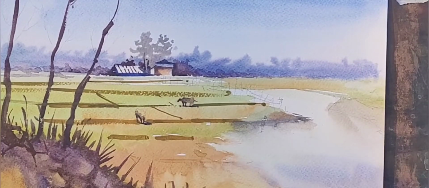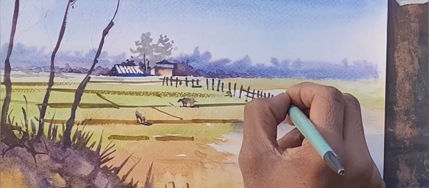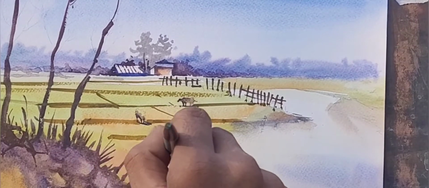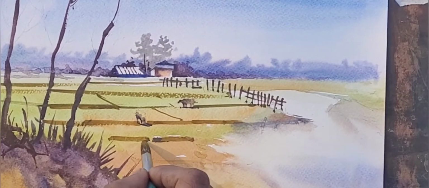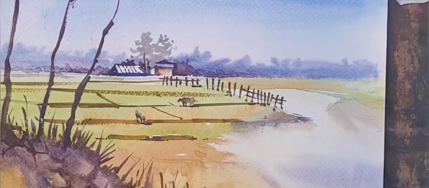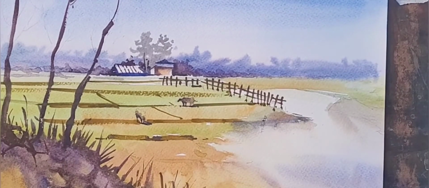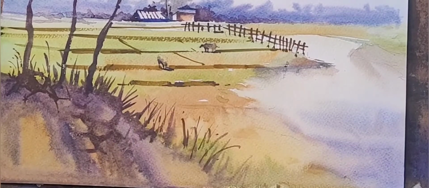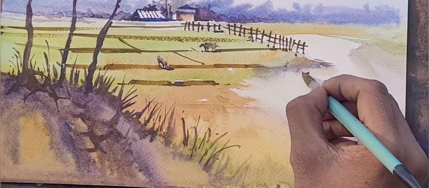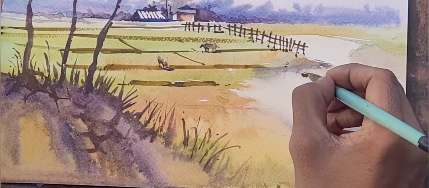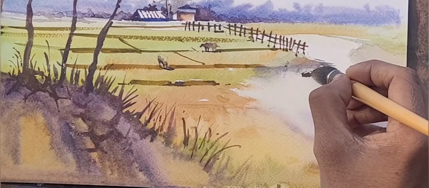Some boundaries made of bamboo beside the river. A small boat and its reflection on the river along with a man figure.